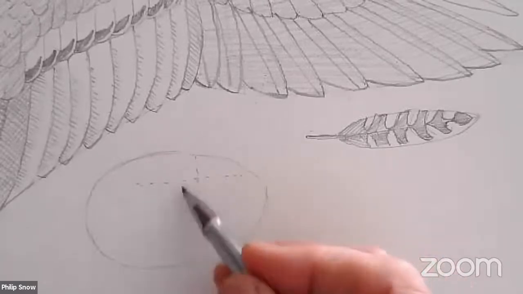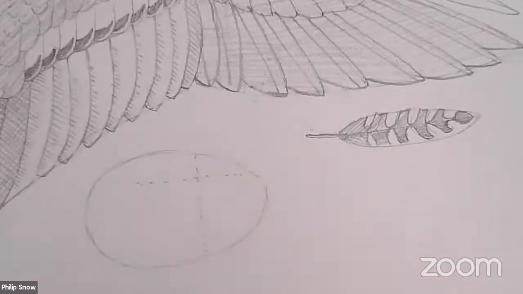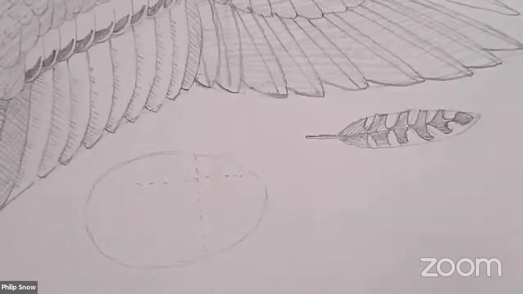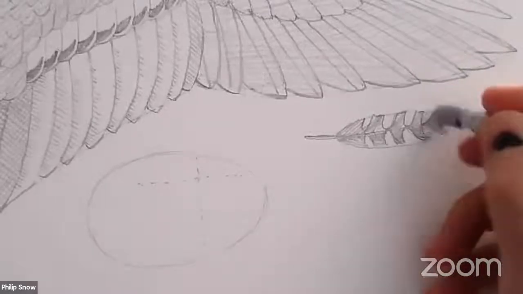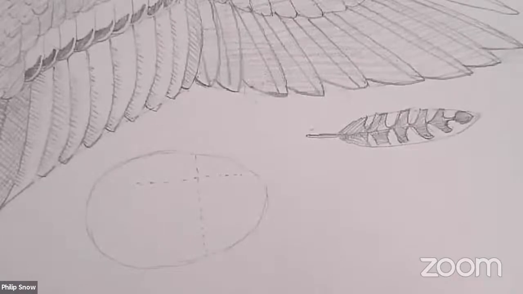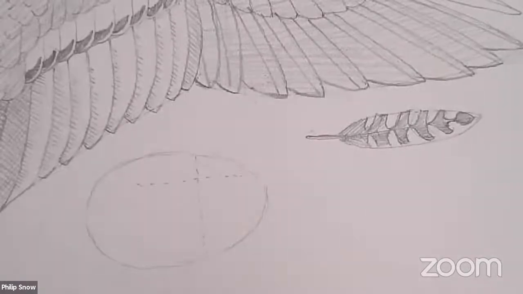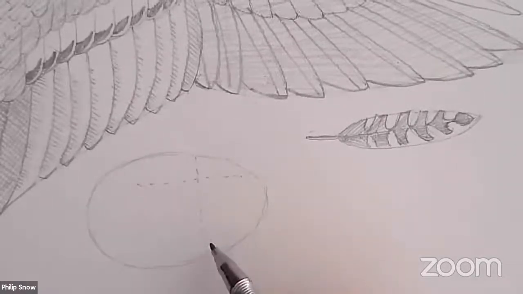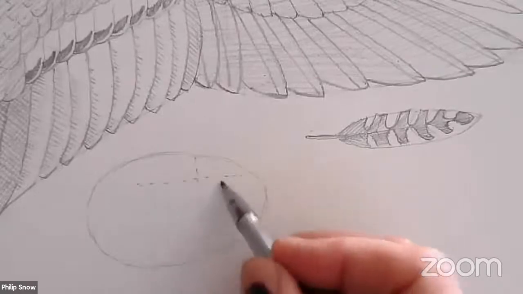And the eyes are quite big, of course, because their vision is 8 times better than human vision. They can spot prey from a long, long way away. So even in the fall of creation, we see that design is obviously still there, still paramount. So the eye is going to go here.